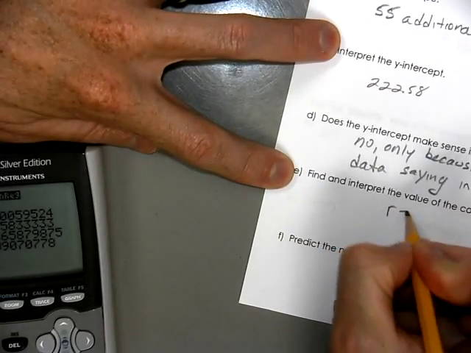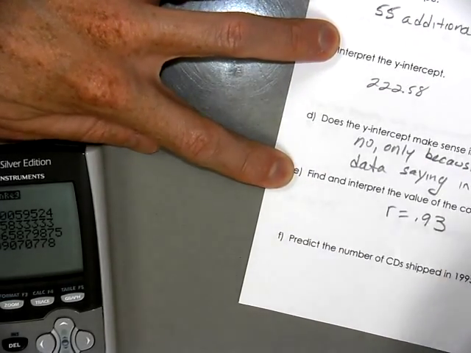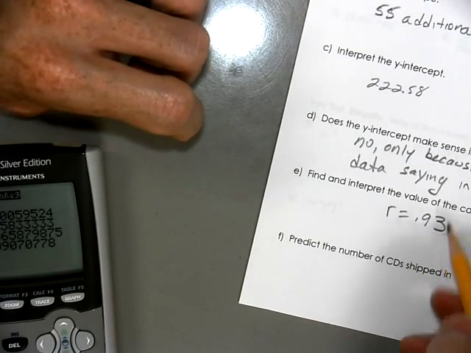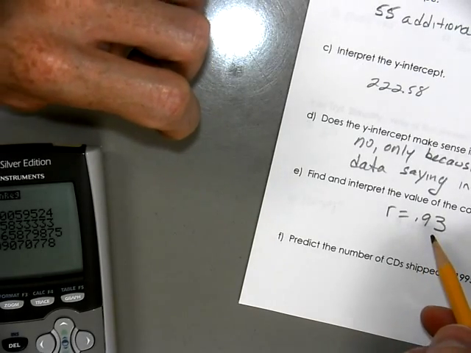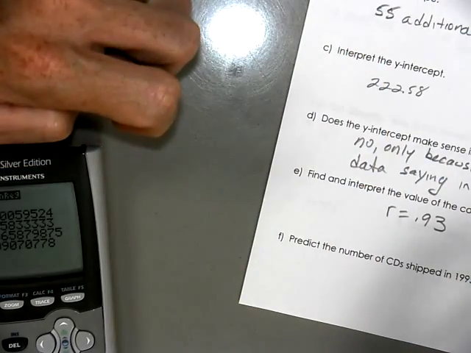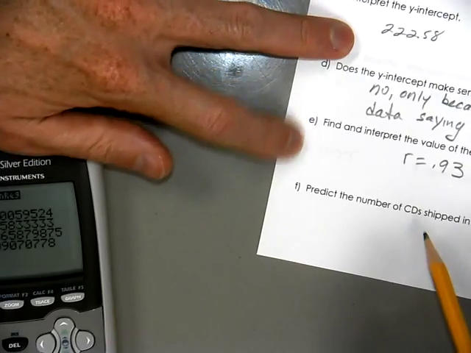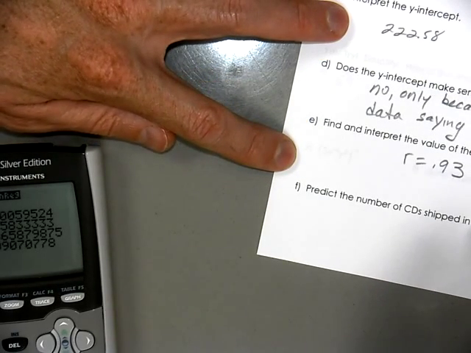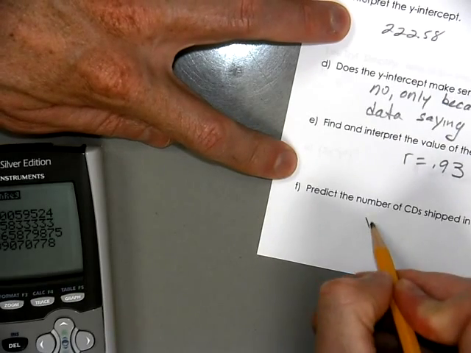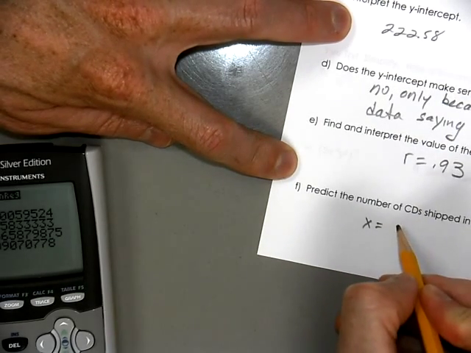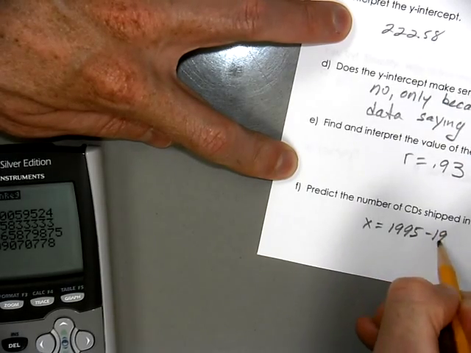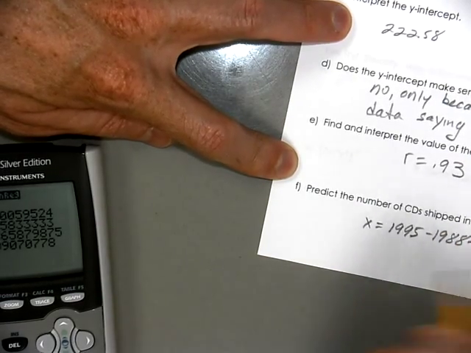The correlation is 0.93. I kind of like to think about that as 93% accurate. You can tell that the numbers were falling off here. Predicted value that's going to be shipped in 1995. Well, the X value, 1995 minus 1988 is going to be 7.